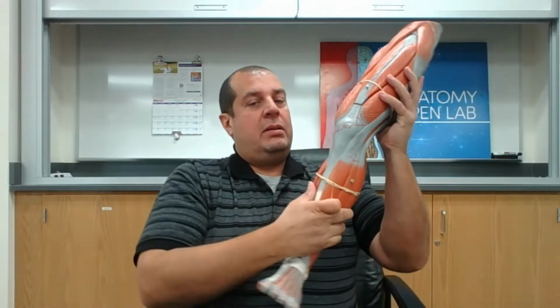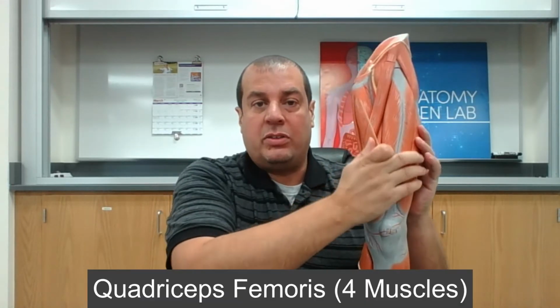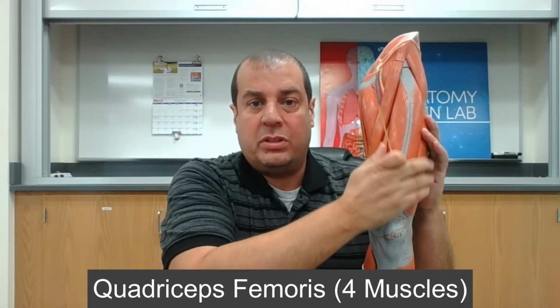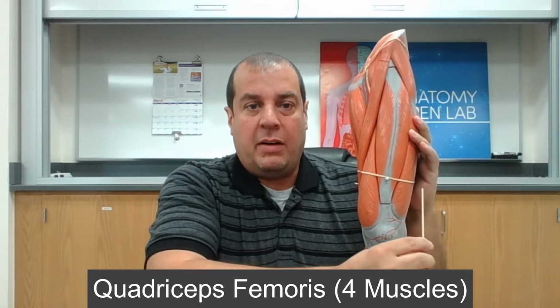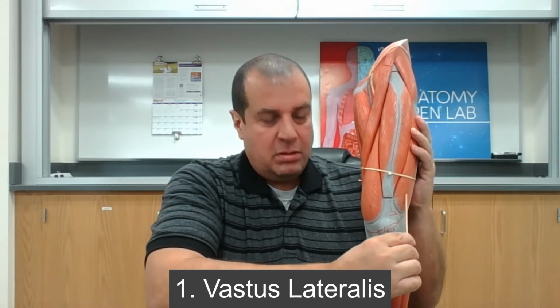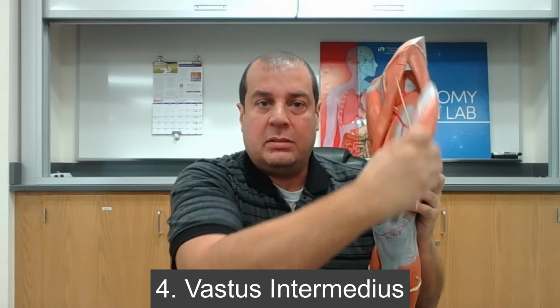All right, now let's look at the quadriceps muscles. The quadriceps femoris is going to be made up of 4 muscles. You're going to have the Vastus Lateralis, the Vastus Medialis, the Rectus femoris, and underneath the Rectus femoris, the Vastus Intermedius.